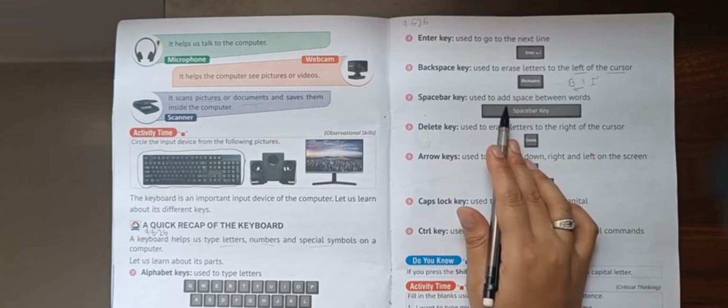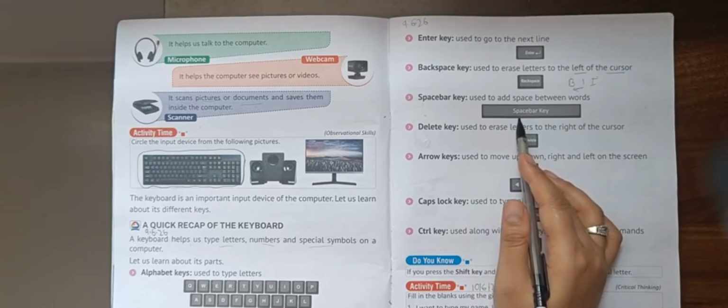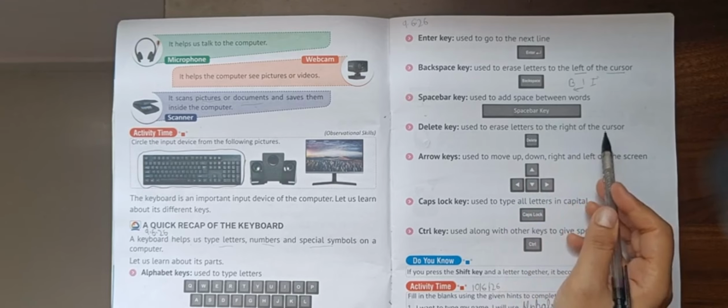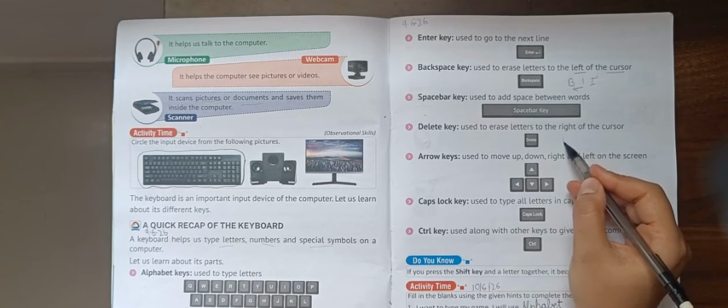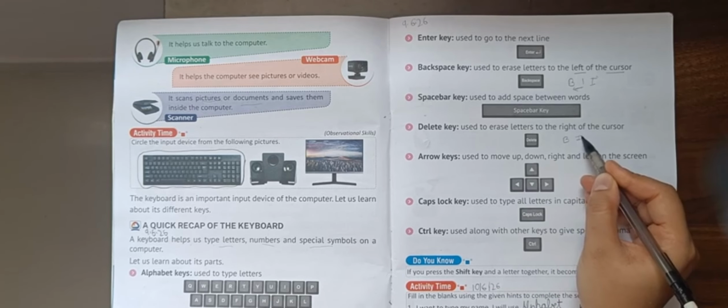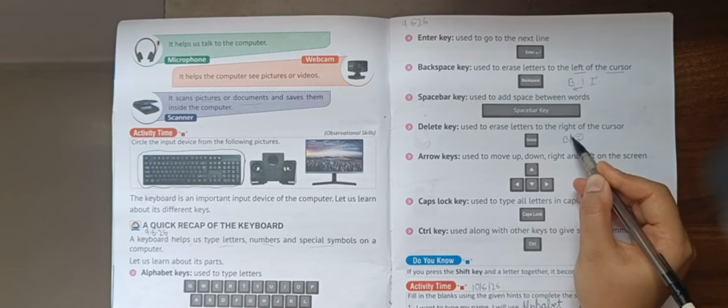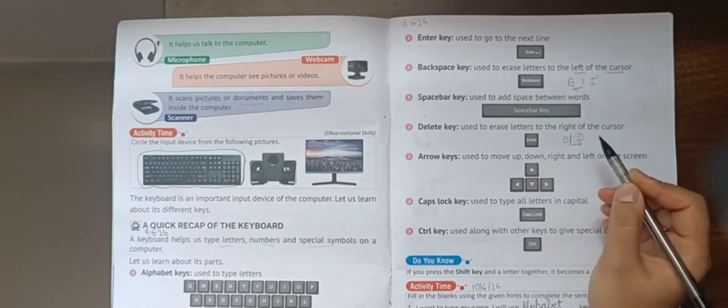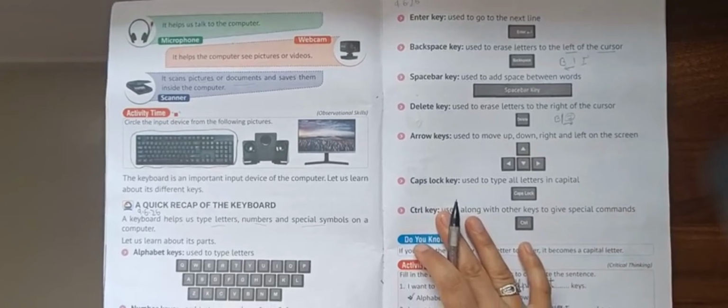Space bar key is used to add space between words. Delete key is used to erase letters to the right of the cursor. Now if we want to delete I, our cursor is here, then we use the delete key. So it will delete the right of the cursor.